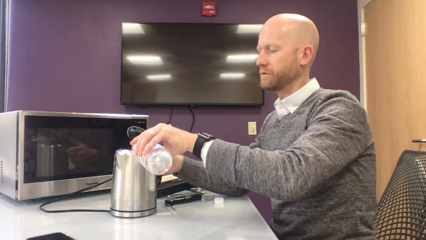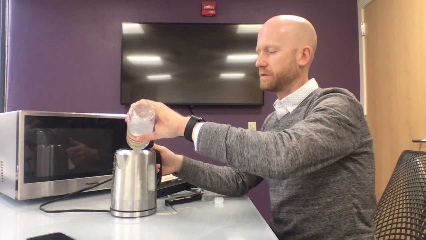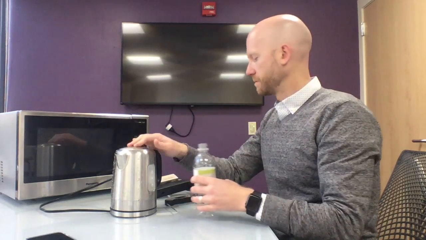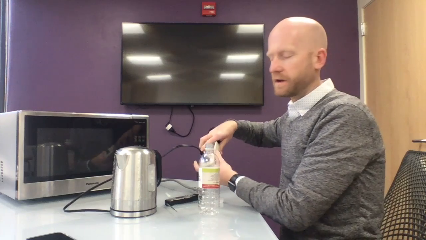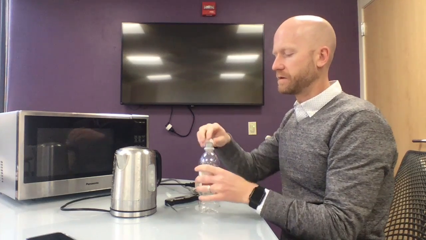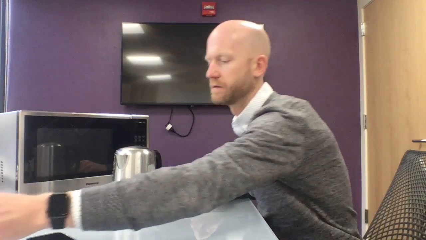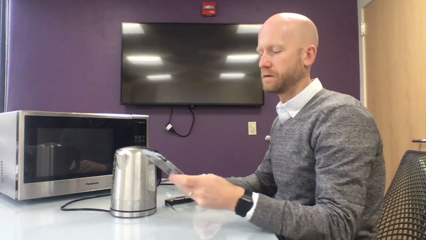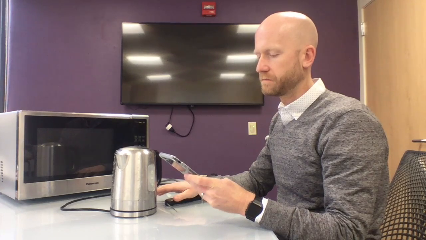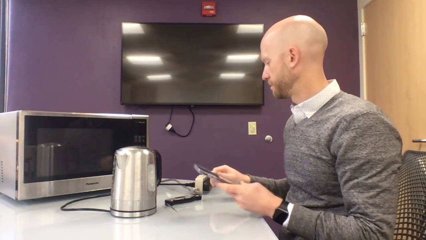Then I'm going to dump this water. I made sure that this hasn't been used in a while, so it's kind of cool. I'm going to dump the water in the kettle, and then I plugged the kettle into the Kill A Watt, just like I did for the microwave. Just like before, I'm going to heat the water for 1 minute. Start the timer for 1 minute.